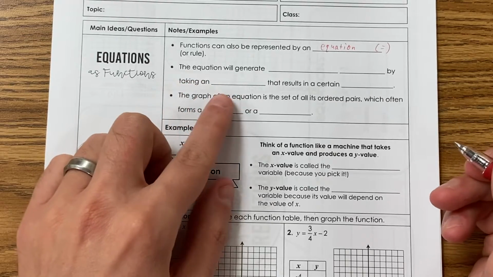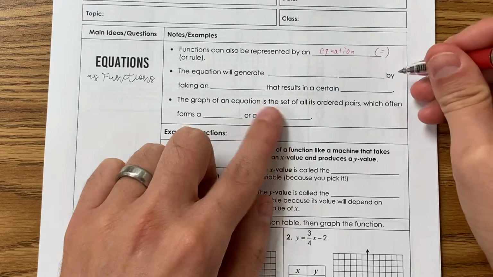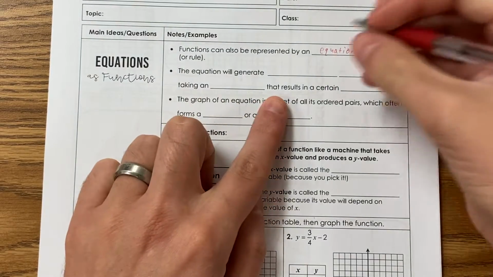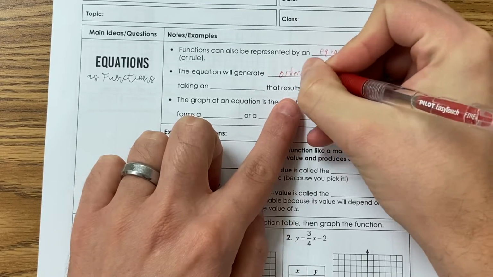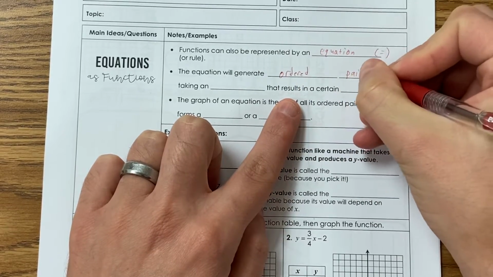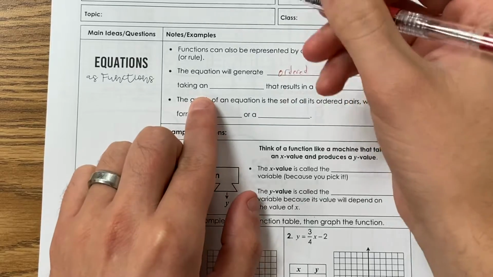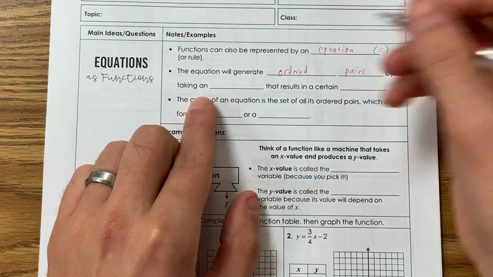Next up, the equation will generate some values. So we are going to end up with ordered pairs by taking an x value that results in a certain y value.